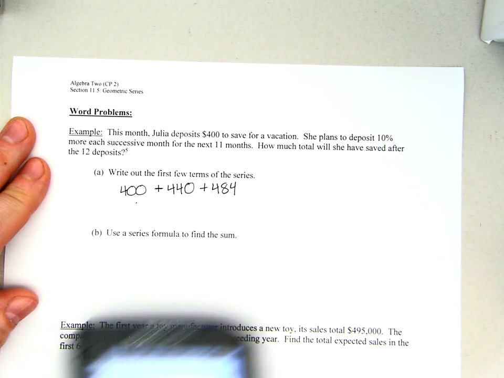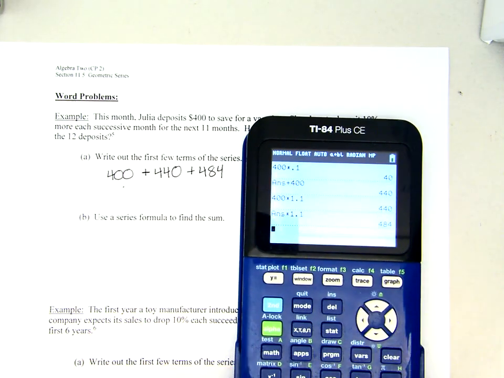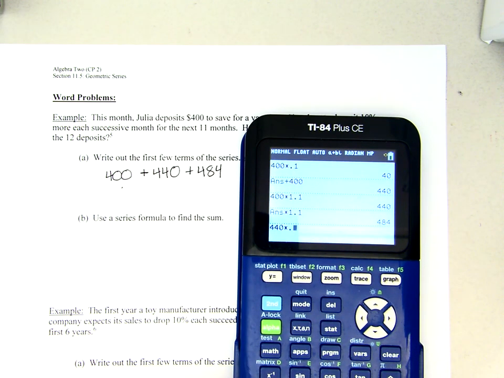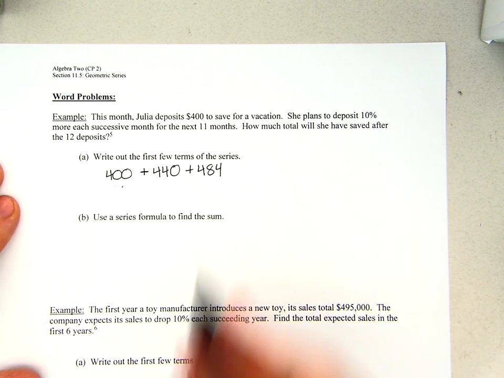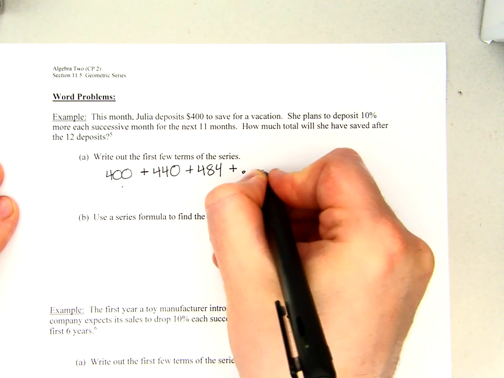Again, if you don't like that, I could say, let's just find 10% of 440. 440 times 0.1. Add that to 440. You're going to deposit $484. And I think that'll be good enough. This is going to keep going.